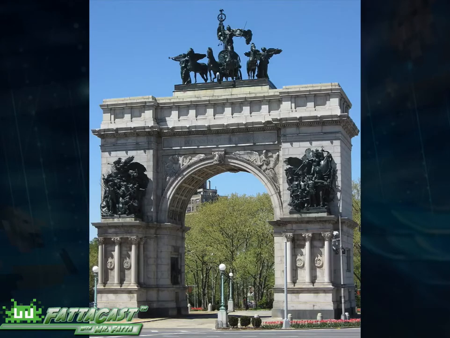Here's one in Brooklyn, New York, what is known as Grand Army Plaza. It was built in 1892 and is dedicated to the defenders of the Union of the American Civil War between 1861 and 1865.